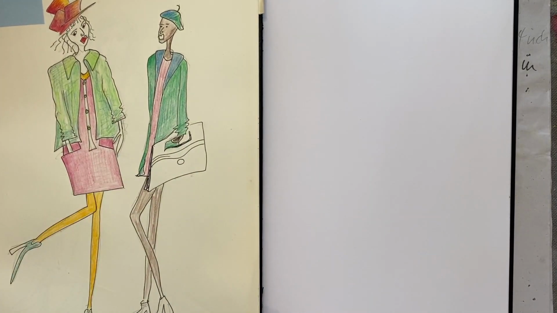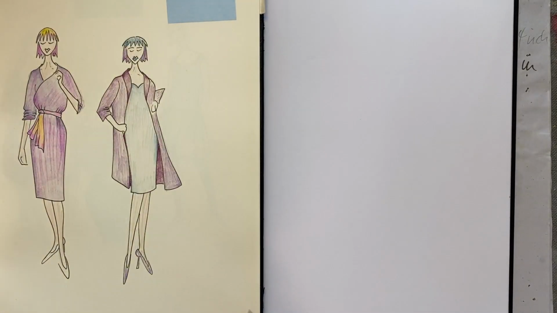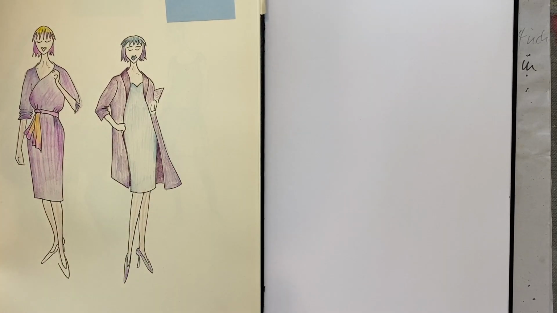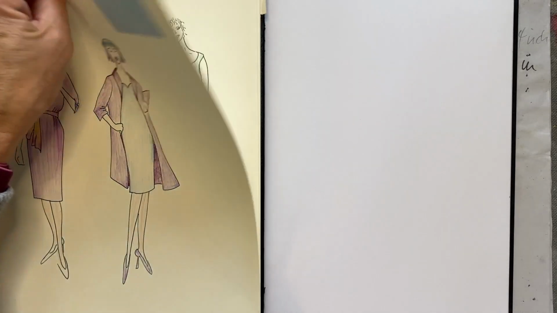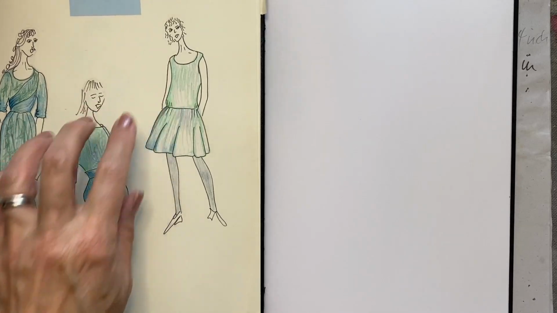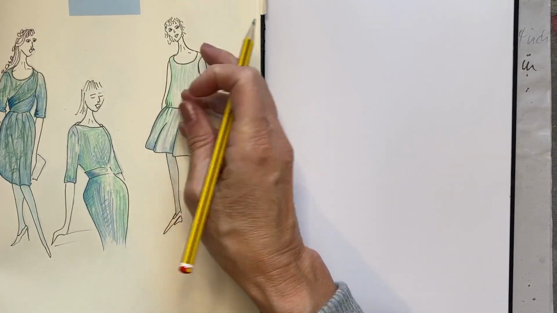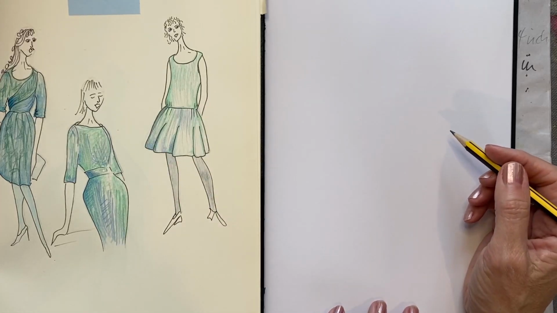Like we can pop them into a little pocket or tuck them underneath a bag, something like that. Or you can just have very simple lines to show where the hands are. So again, putting your hands behind or in a pocket, quite like a pocket actually.